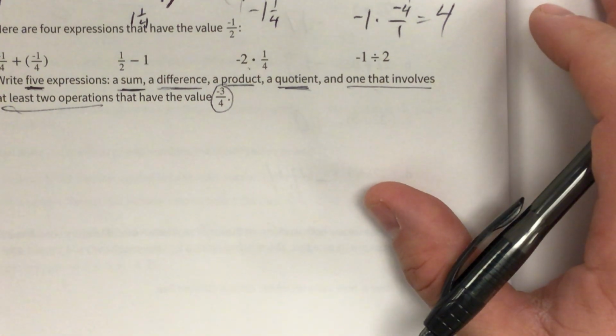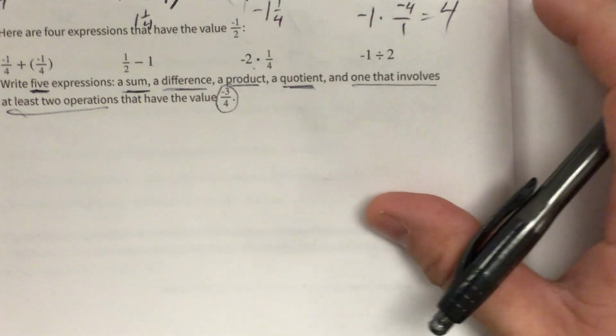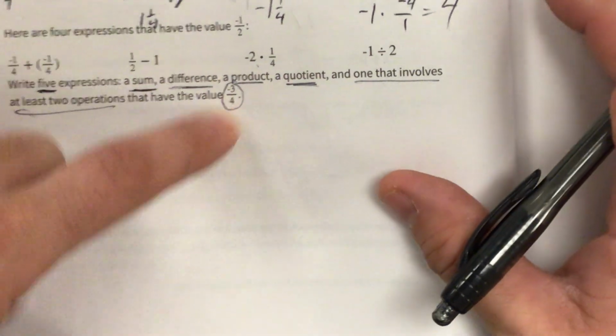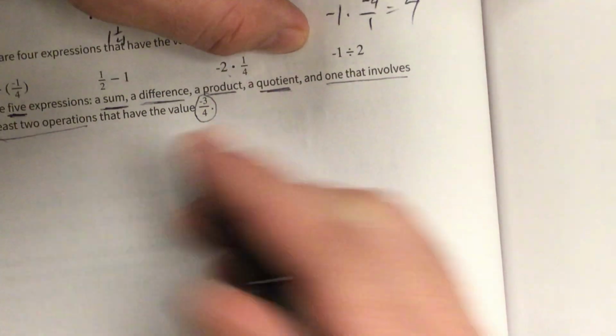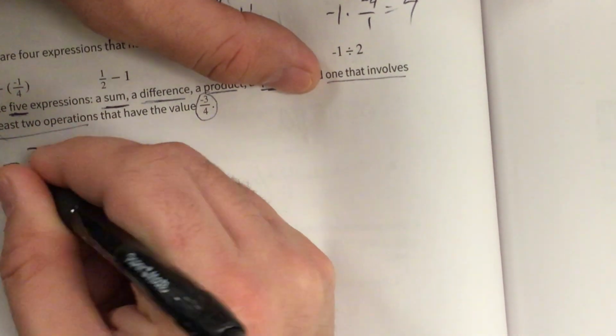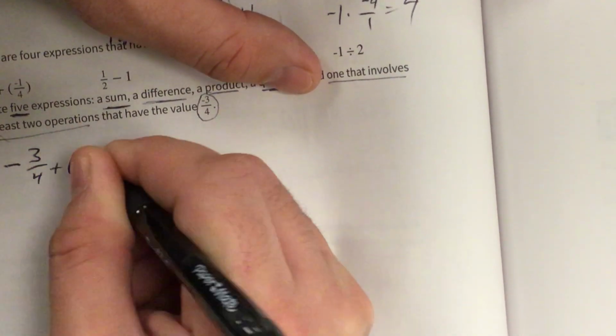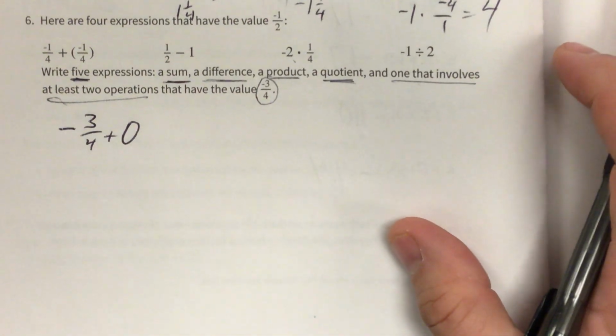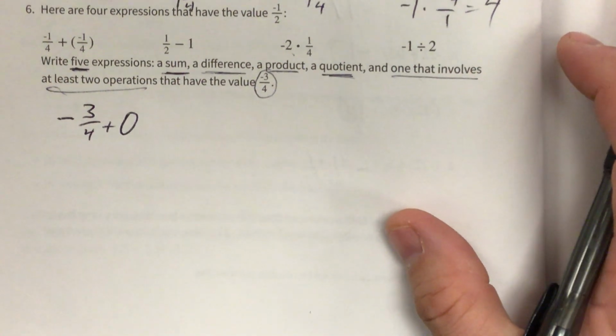Okay, the last one, kind of leaving it up to you here to come up with 5 equations. All right, an addition equation, a sum. Whatever you want to get this as an answer. Let's hear one. Autumn. I did negative 3/4 plus 0. Okay, don't even need an equal sign. It just says an expression. Is that negative 3/4? Yes.